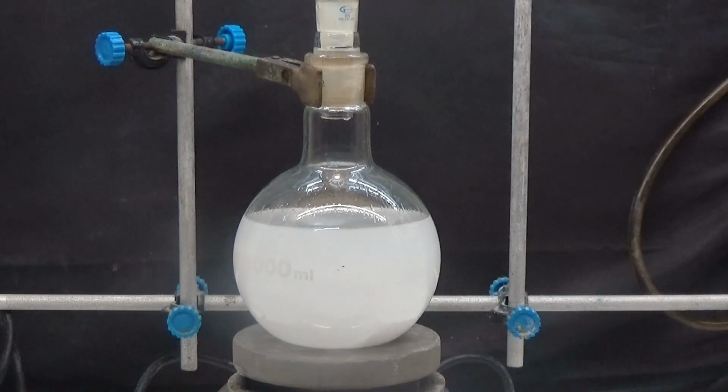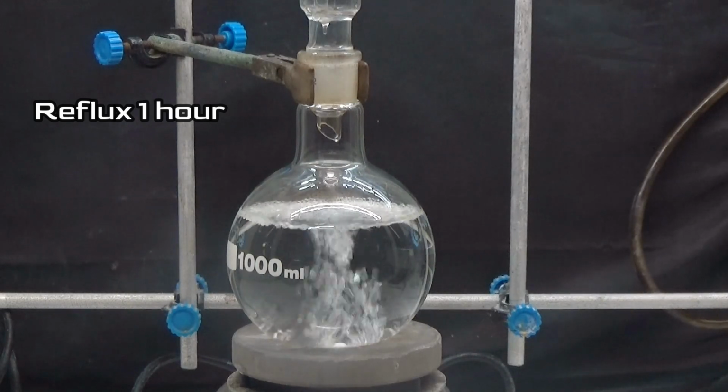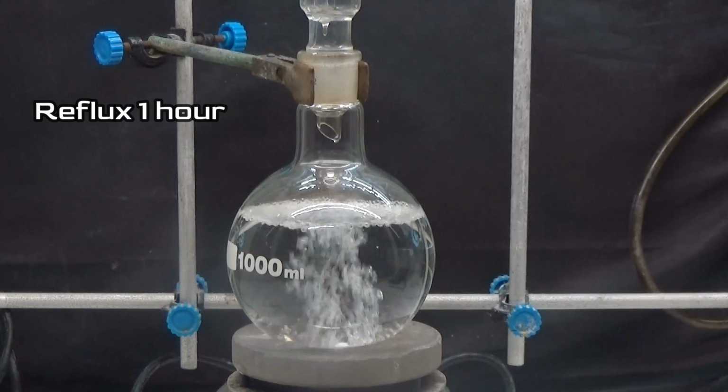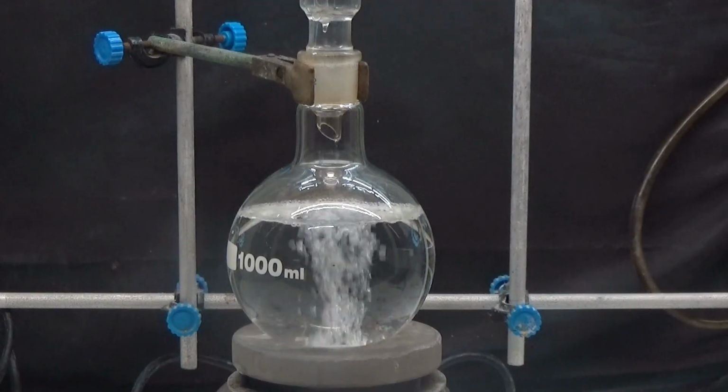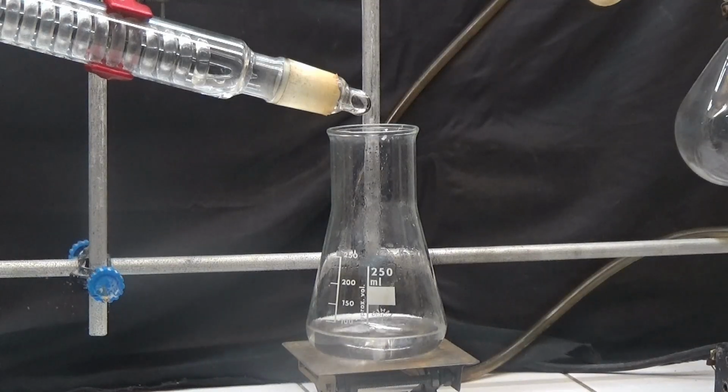First the reaction temperature rises and then a white precipitate is formed. Once all the thionyl chloride has been added, the whole is heated at reflux for 1 hour. Set up a distillation apparatus to recover most of the ethanol. Distill until the volume is reduced to 1/4.